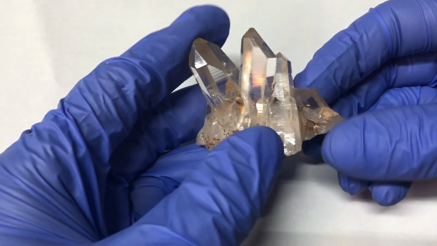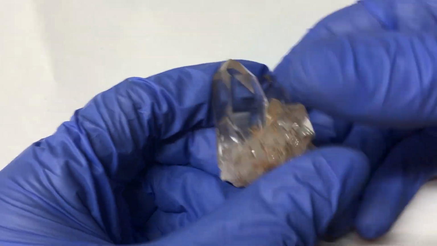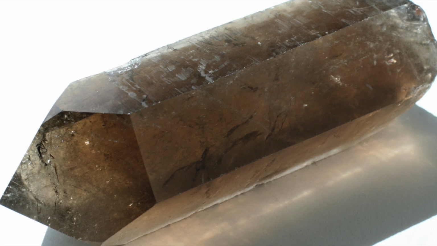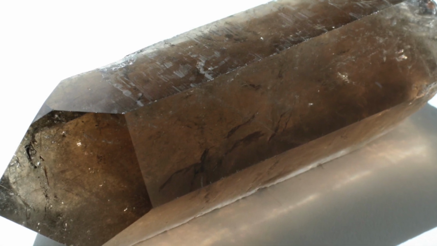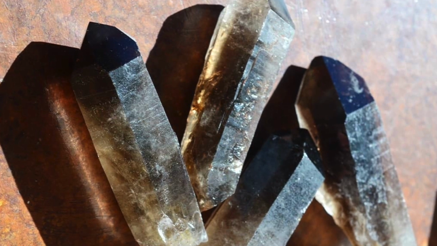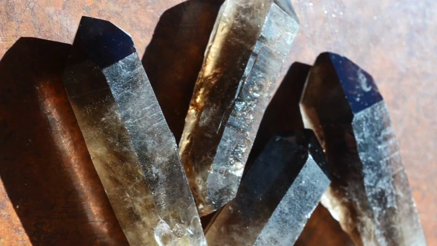Another quartz mineral that is affected is known as smoky quartz. This smoky quartz doesn't have the impurity of iron, but has the impurity of aluminum. This aluminum, when irradiated, causes it to give a smoky black color, referring to the name smoky quartz.